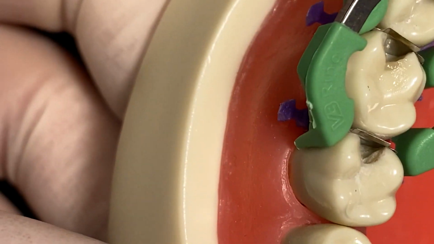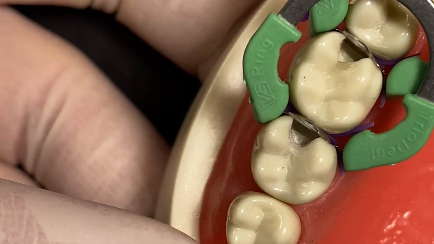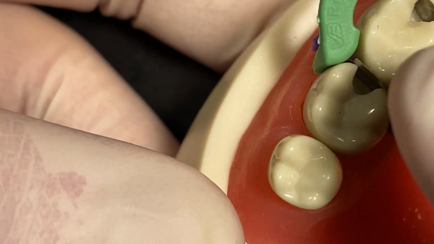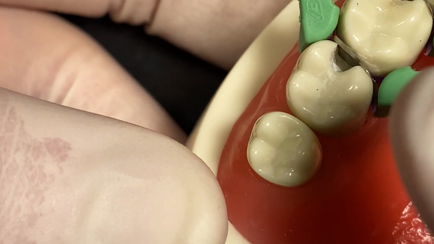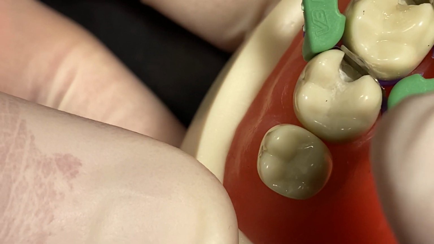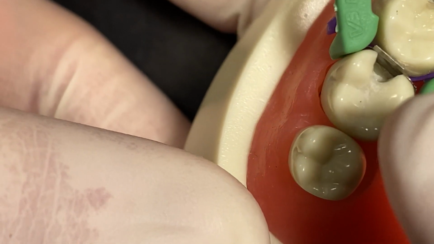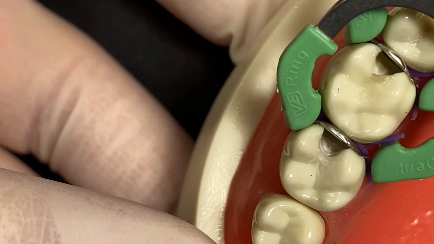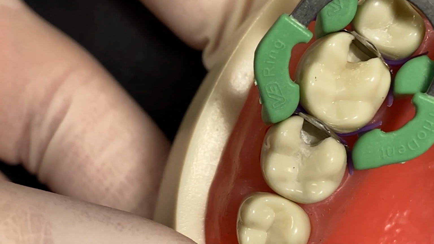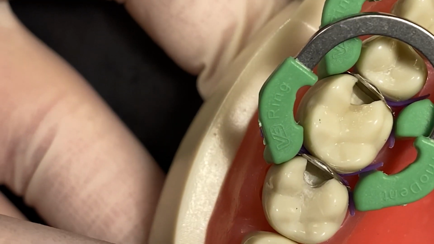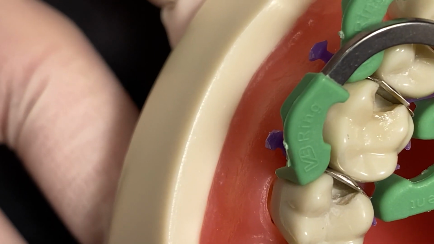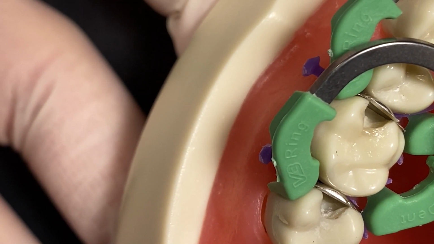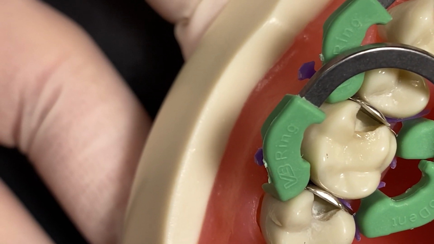And like I've said in previous videos, on this posterior with the ring like this, you've got a really nice area that's well sealed on the axial walls and especially at the gingival margin. If you leave some flash on the occlusal area, that's a quick finish, a few seconds. But if you leave flash down in the gingival box or at those axial line angles at the gingival margin, that's minutes of polishing, and it can be quite cumbersome.